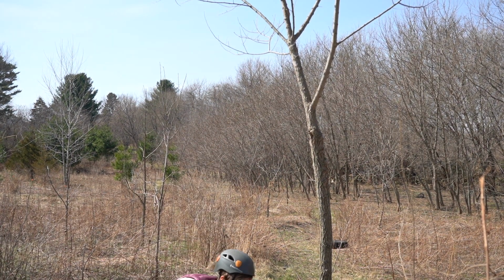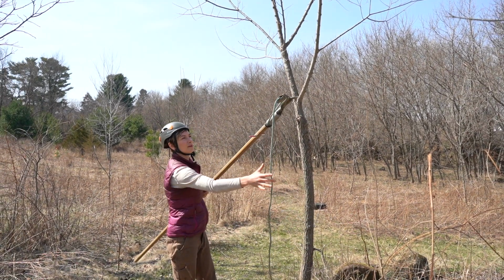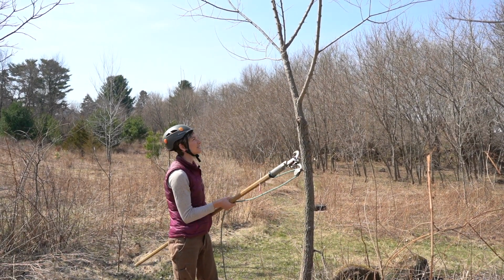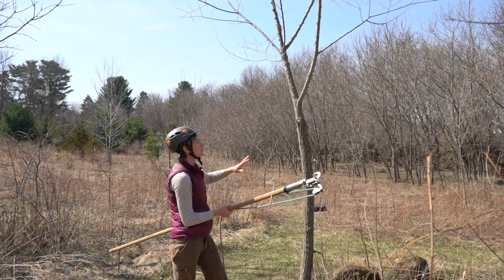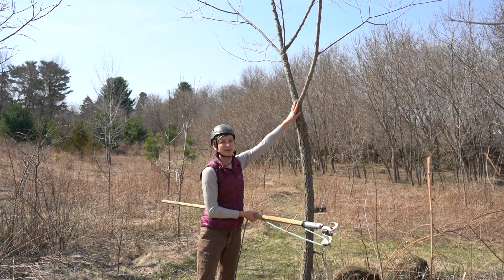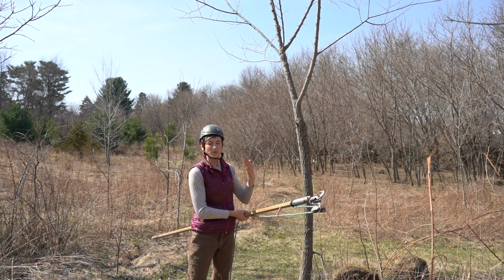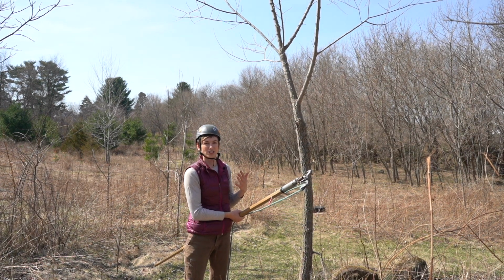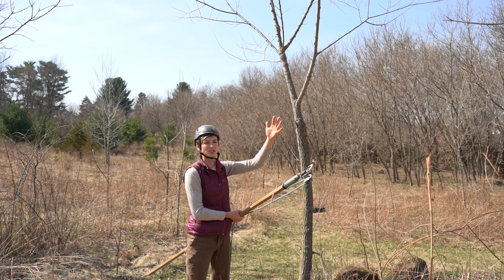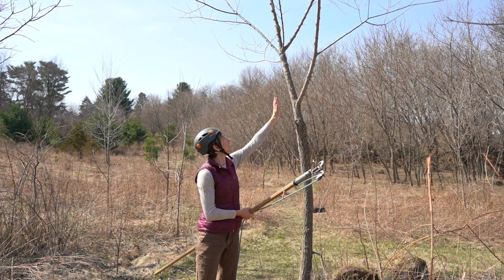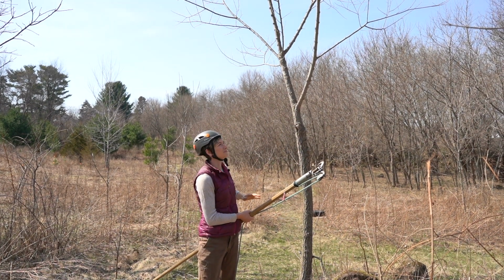For this pruning, we'll use the pole pruner because it's a pretty small branch. We're not going to remove this branch completely, we're just going to reduce it. And what that does is help redirect some of the energy that the tree is sending to that branch. It redirects it into its main growth.